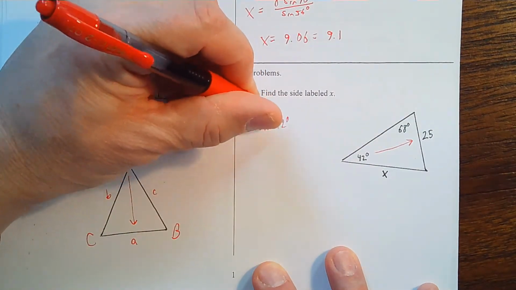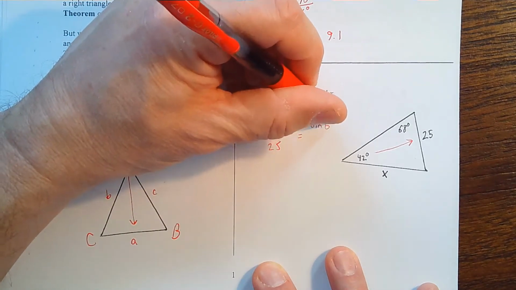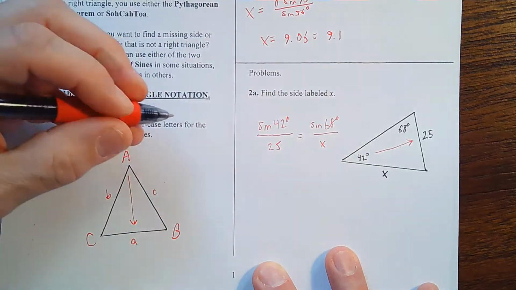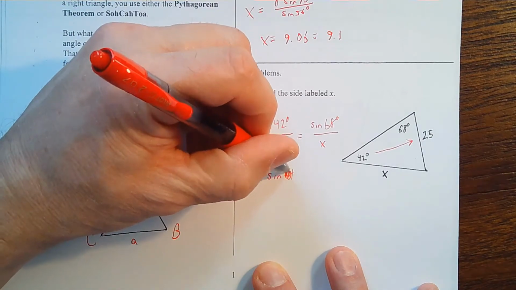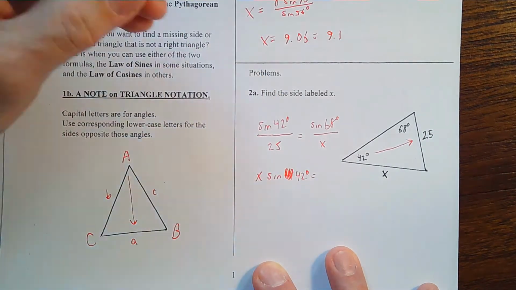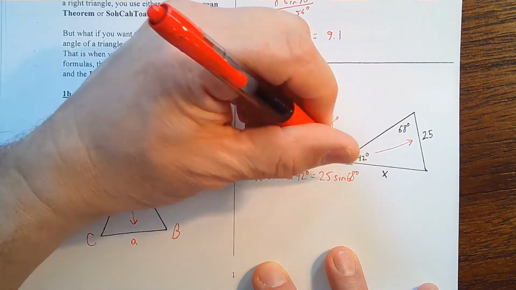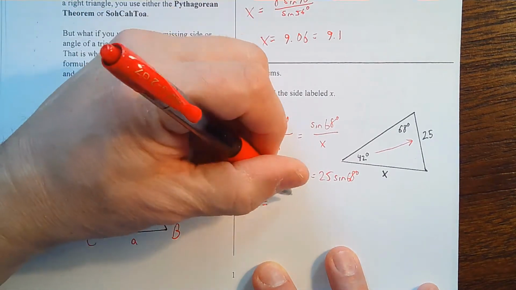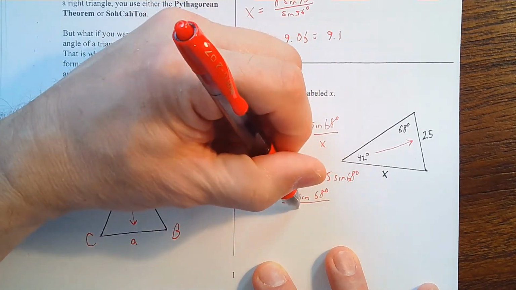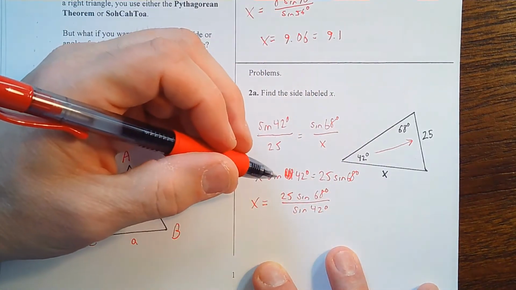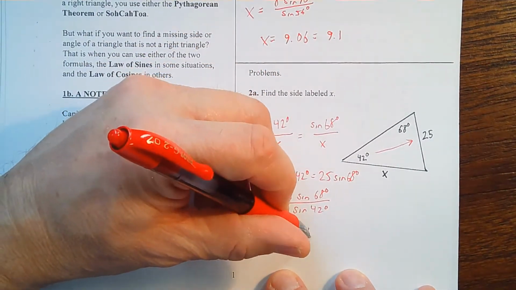So let's apply sine of 42 degrees over the side opposite, 25, is equal to sine of 68 degrees over x. I cross multiply, I get x sine of 42 degrees equals 25 sine of 68 degrees, and divide by sine of 42. So x equals 25 times sine of 68 degrees divided by sine of 42 degrees, and run that through the calculator, and I get x equals 34.6.